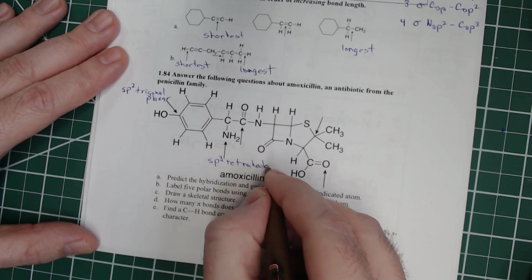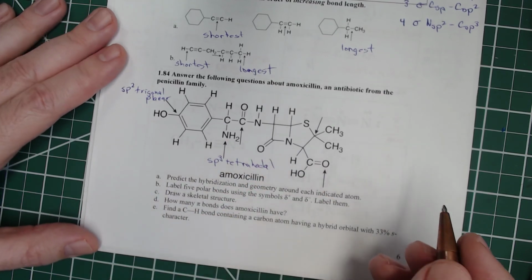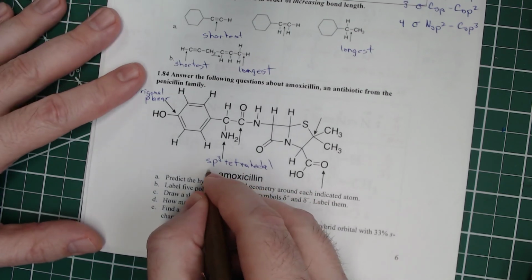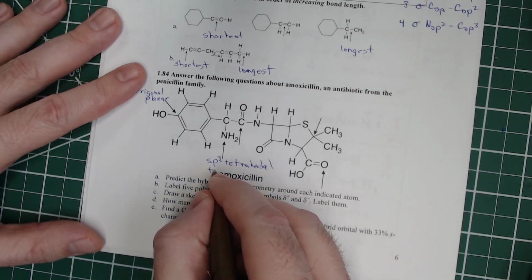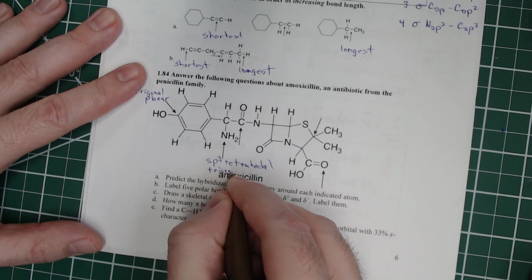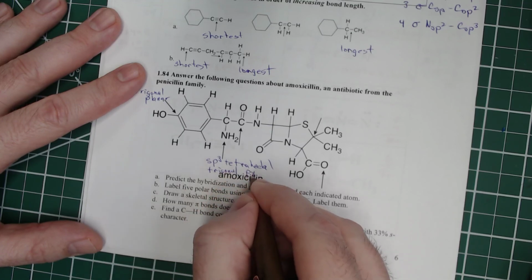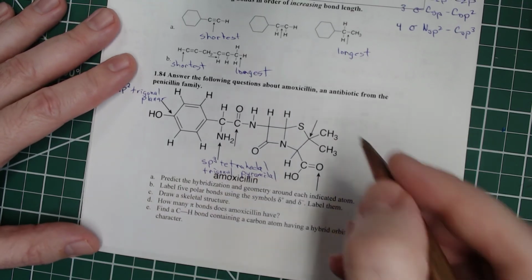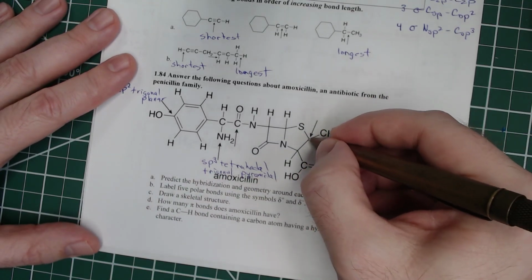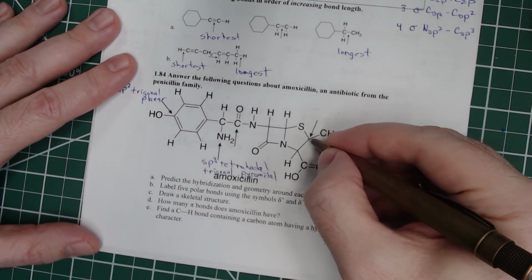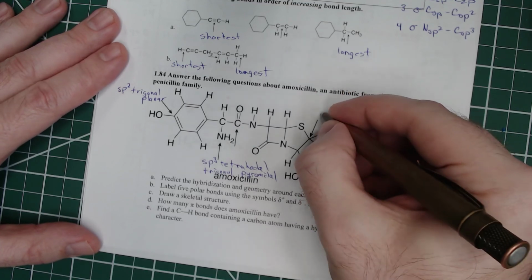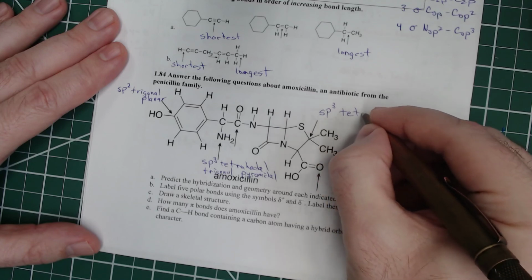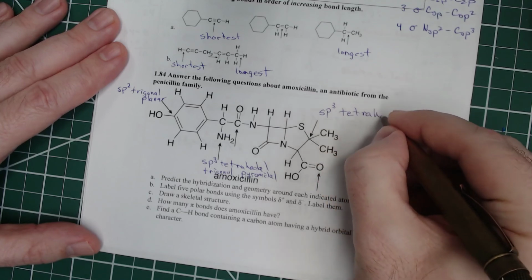Now, tetrahedral is the electron arrangement. The molecular geometry, because one of those is a lone pair, we could call it trigonal pyramidal. All right, we've got another carbon here. This carbon has 4 things around it. So it is sp3 hybridized, and it is also tetrahedral.